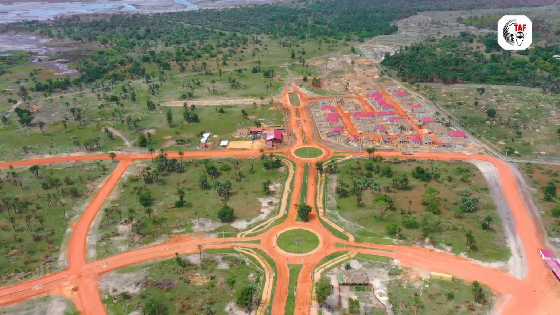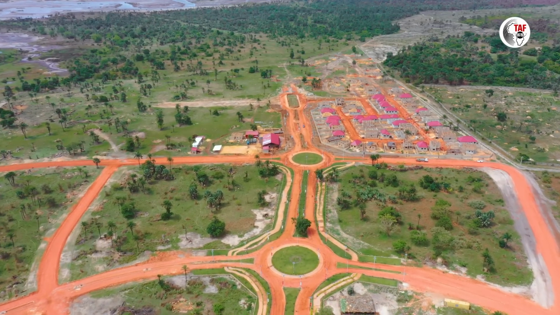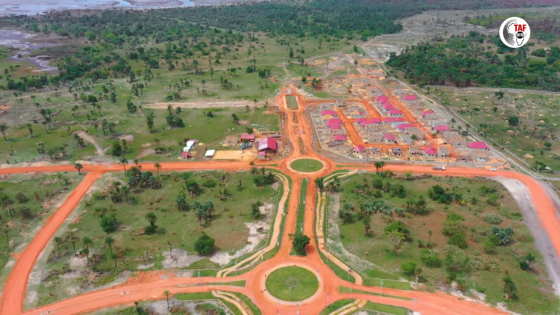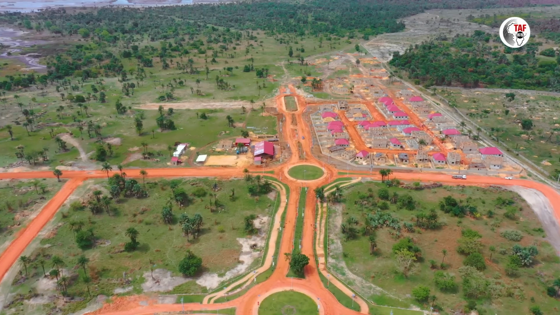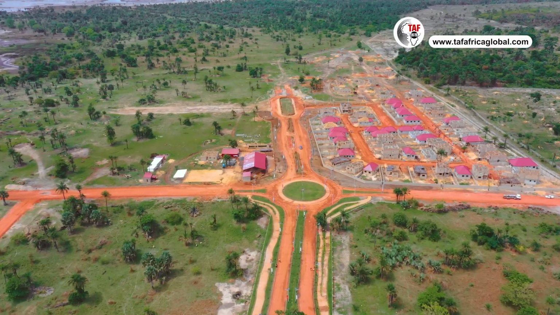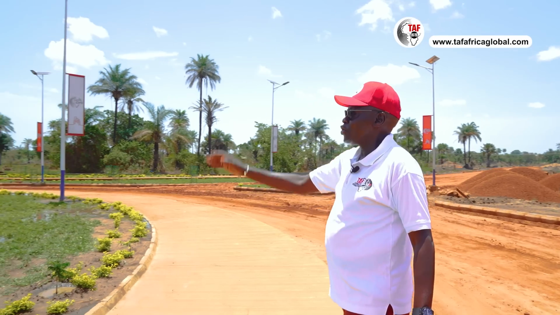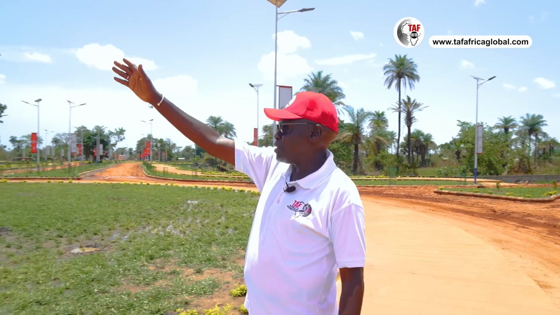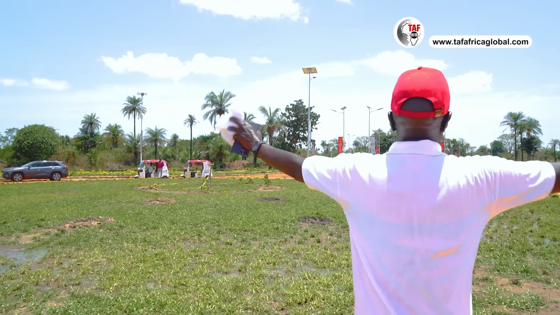And beyond here, on the other side, you have where the university is going to come. And then what we have passed is also the educational area. You have the university, you have the vocational training center, you have the high school, and the primary school. They are going into this cluster.